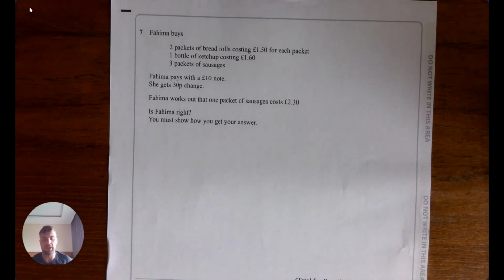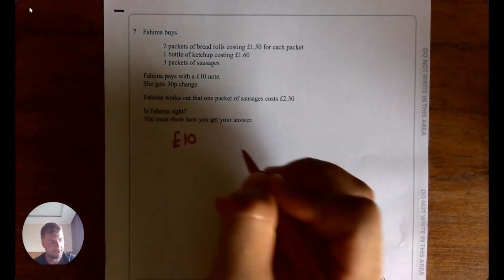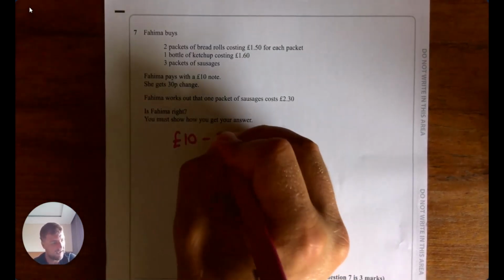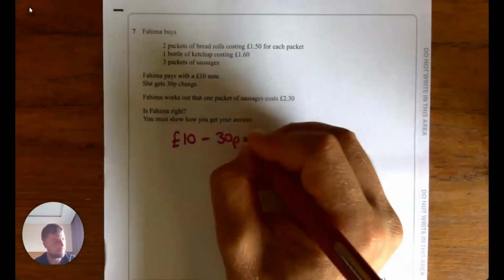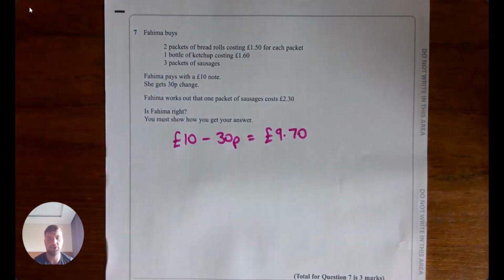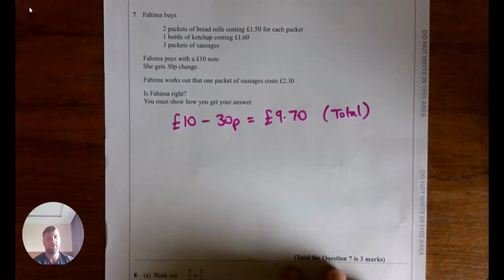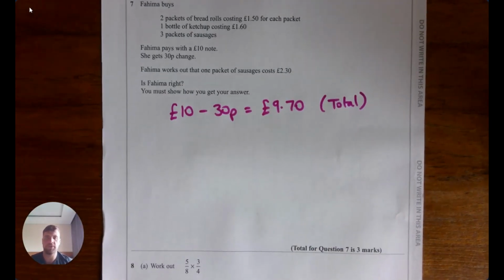So first thing we can do, if there's 30p change from a £10 note, we can work out how much everything costs. So £10 take away 30p is £9.70. So that's our total for everything. Then we've got 2 packets of bread rolls costing £1.50.